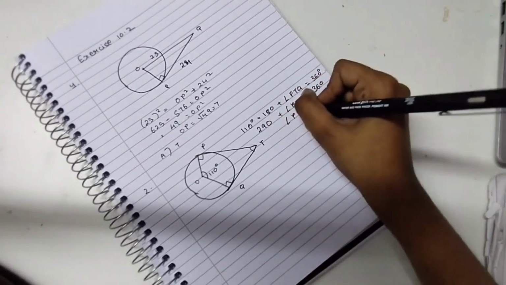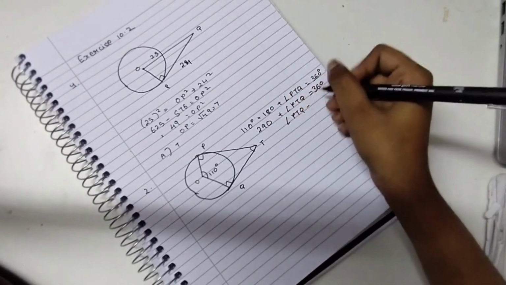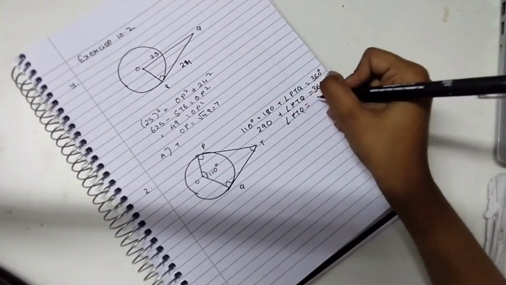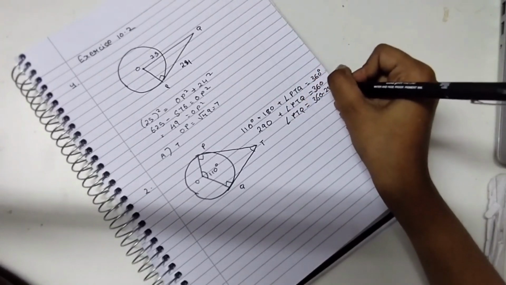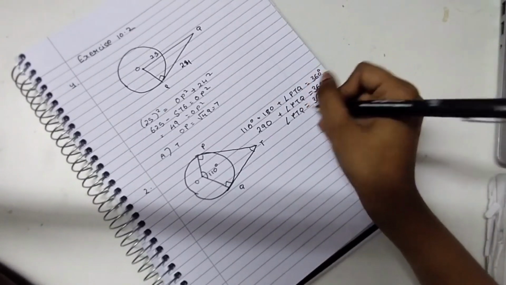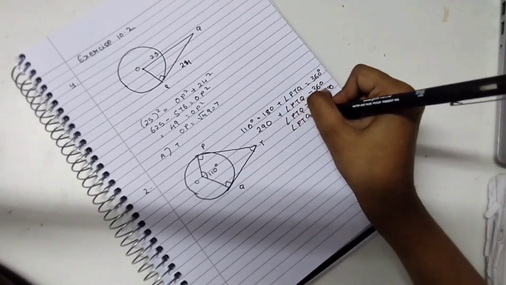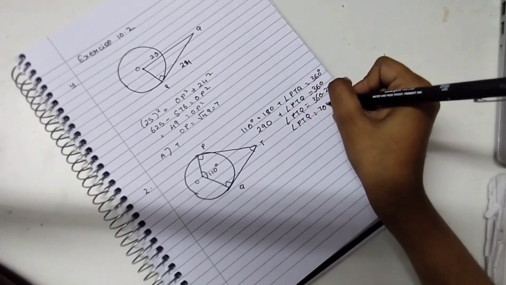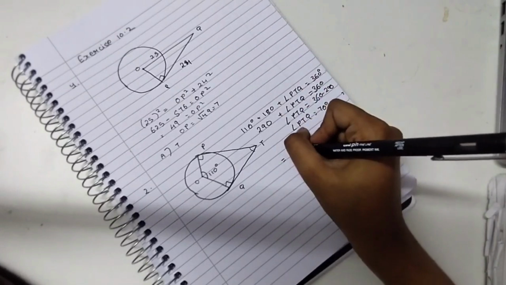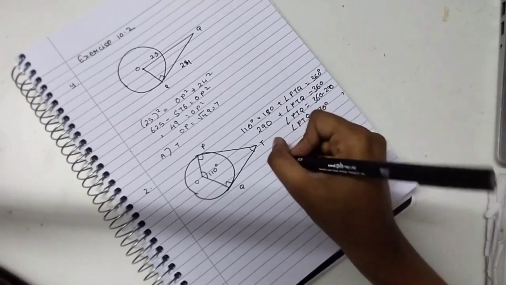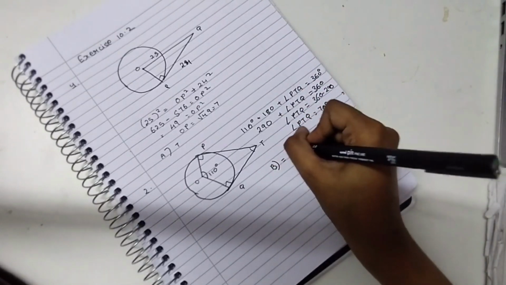Angle PTQ is equal to 360 minus 290, and angle PTQ is equal to 70 degrees. So the answer is 70 degrees, and the correct option would be B, which is 70 degrees.